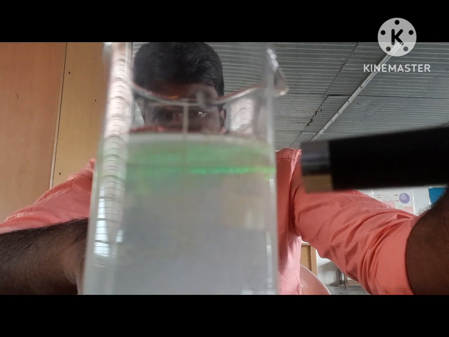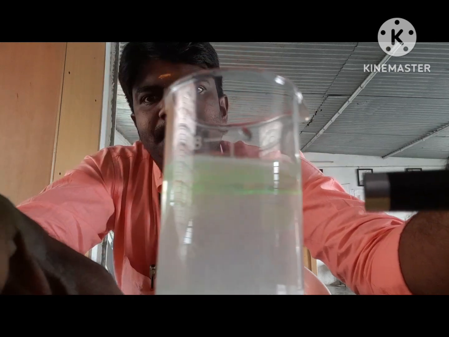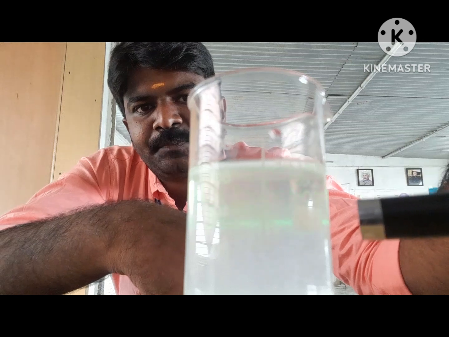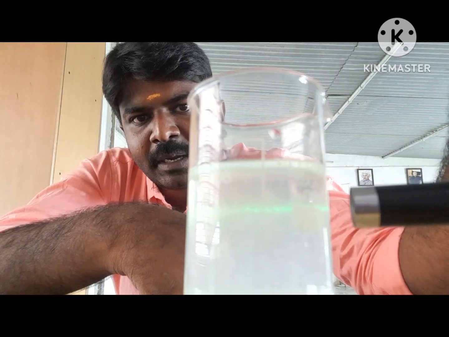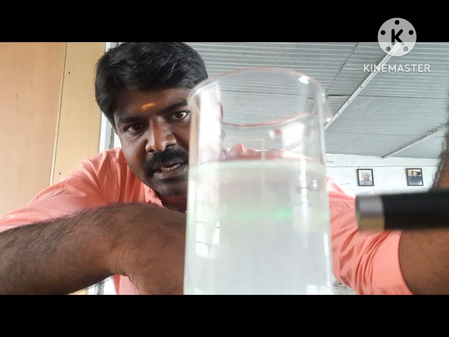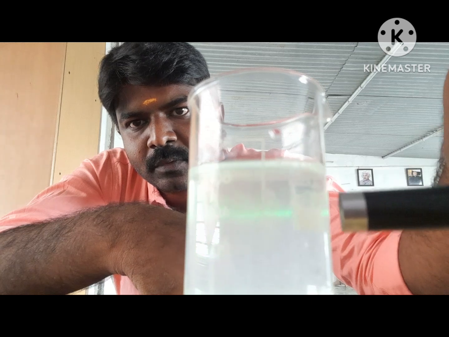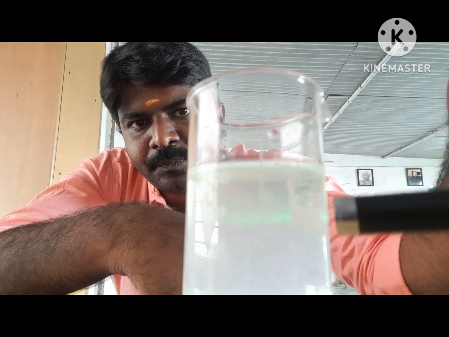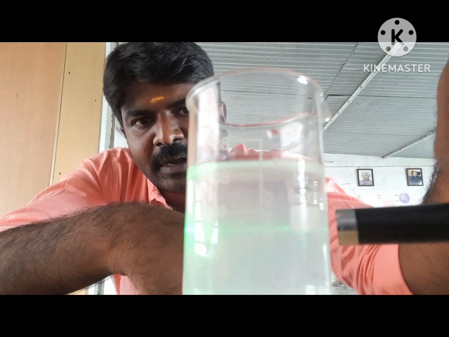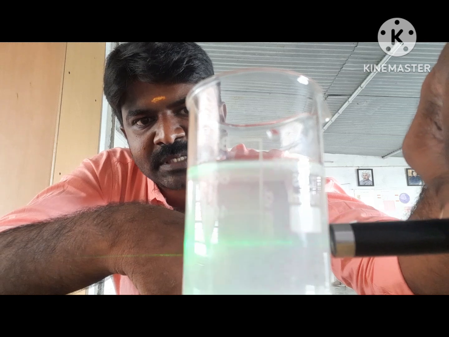It is because of the scattering of the light through the particles. The particles are already present inside it. This is called scattering of light. It is because of the scattering of light.